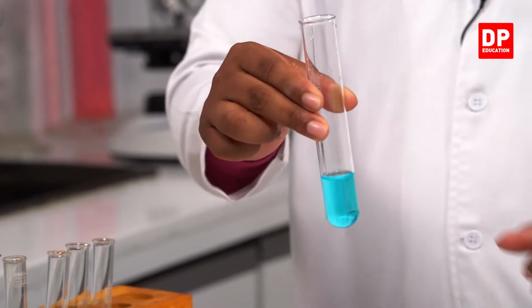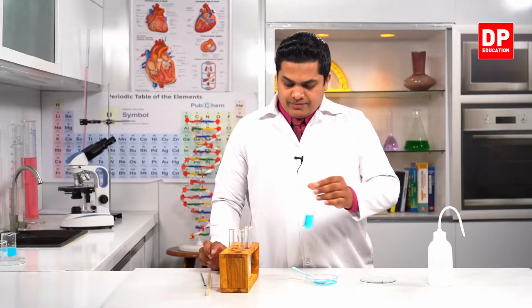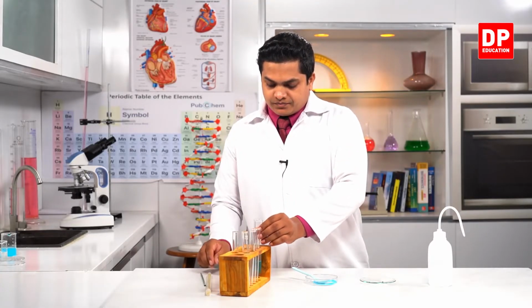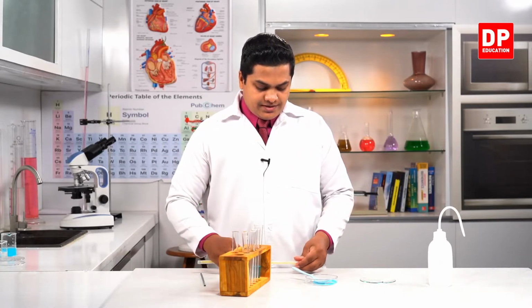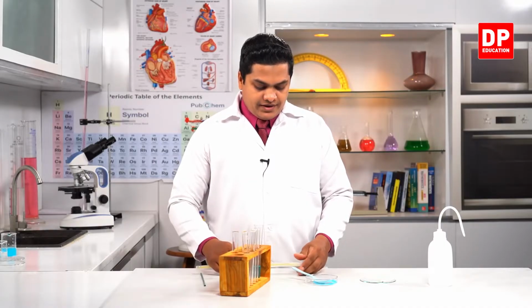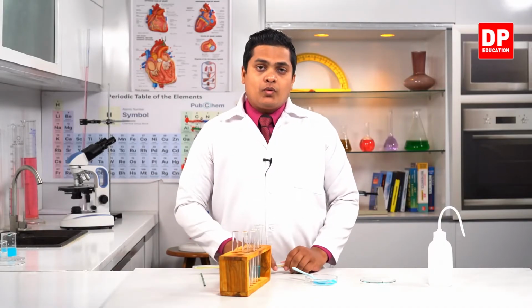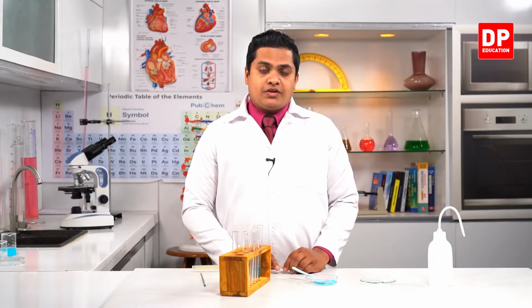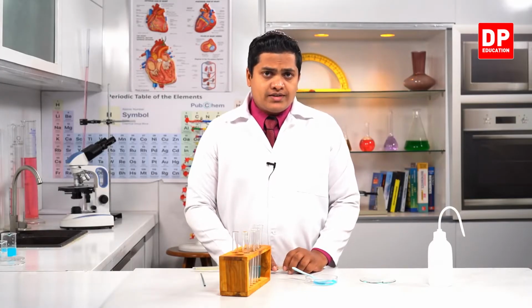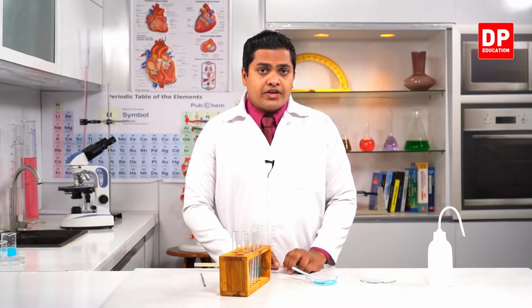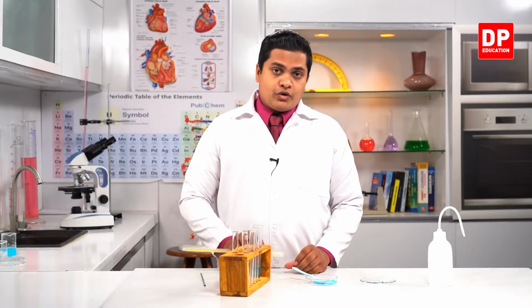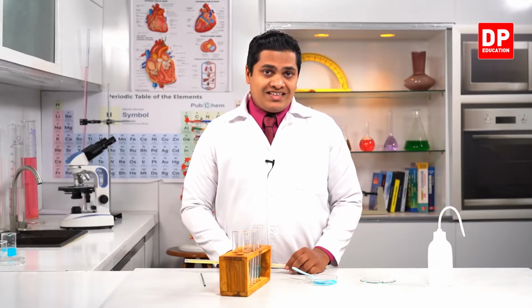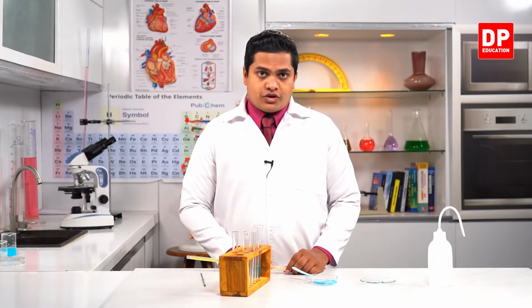Right, so now I'm going to place it over here, and we will measure the temperature of the copper sulfate solution. We need the measurement of temperature in order to check whether there is a heat change, or a temperature change in the system, during a chemical change or not. So to observe it well, I'm going to use this thermometer and measure the initial temperature of the copper sulfate solution.